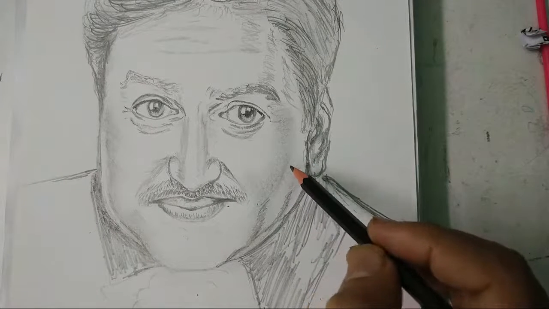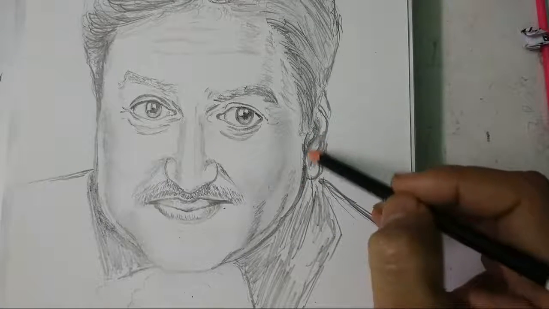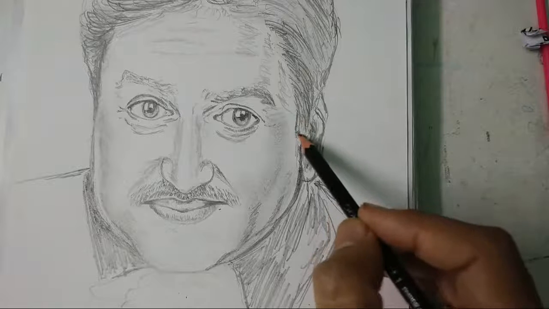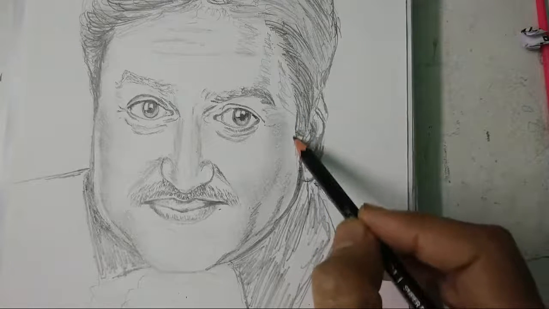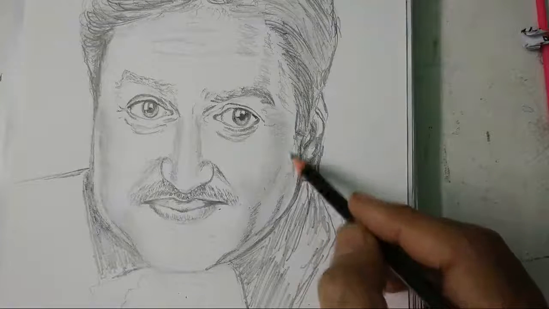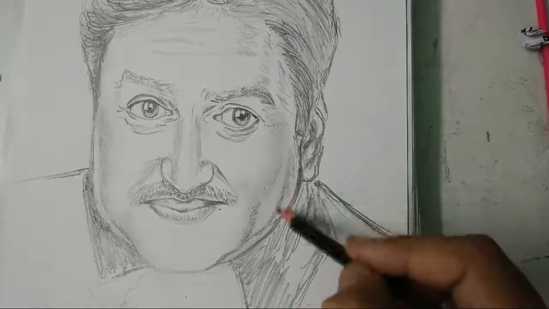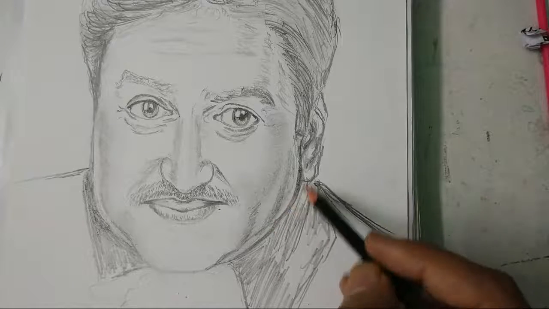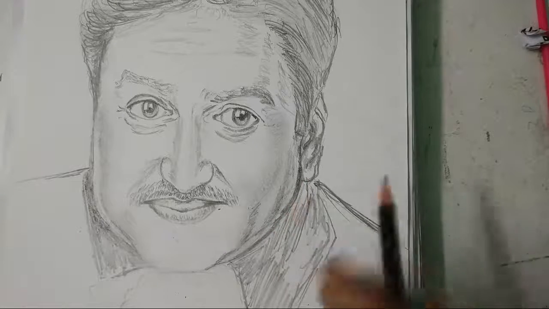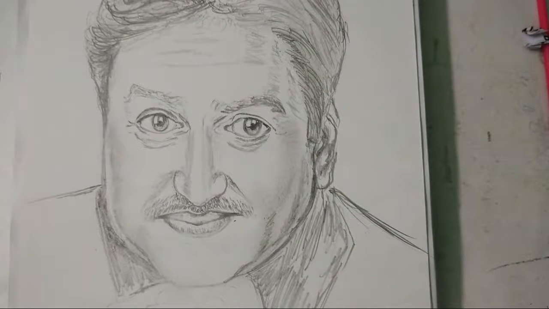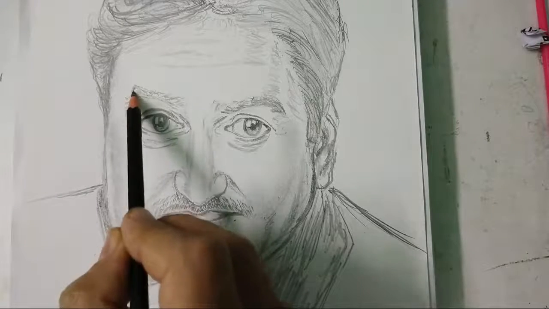Now keep observing things which you require to do. Like I am observing that there is something more I can do on the jawline. So I am observing it and doing it side by side. When you are doing any sketching or painting, then after you have done 50% of the drawing, keep observing and modify the drawing accordingly.